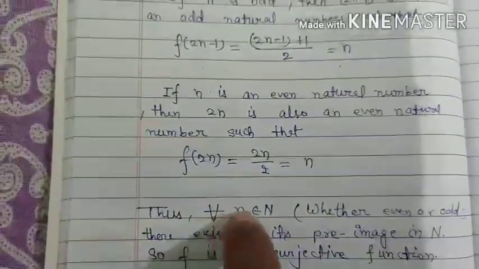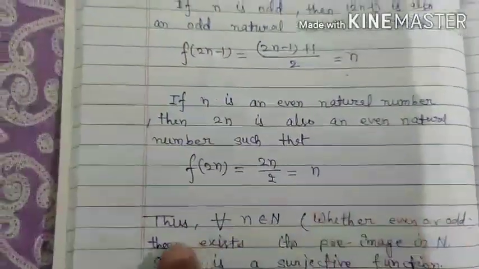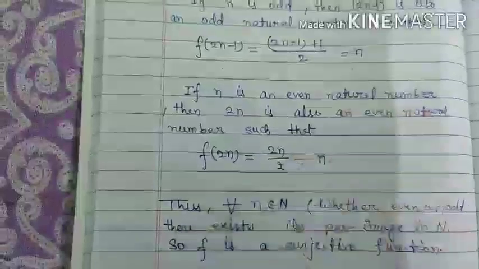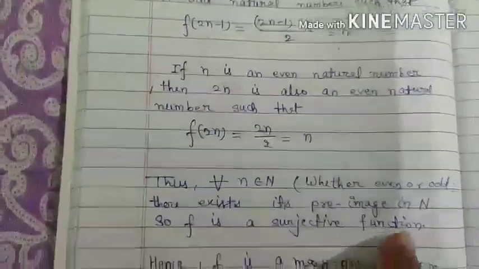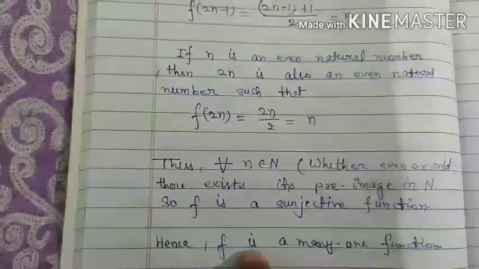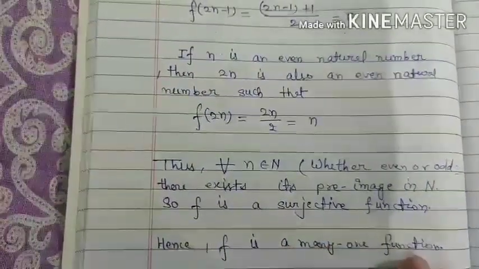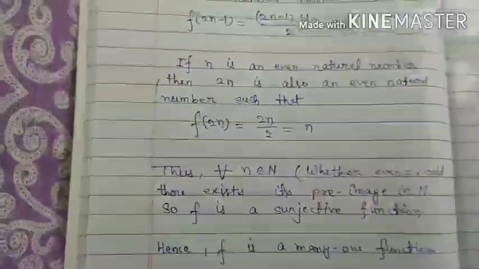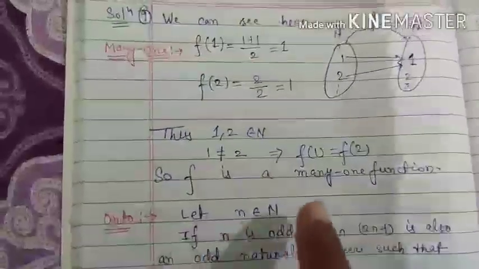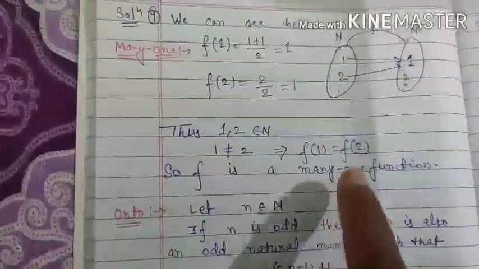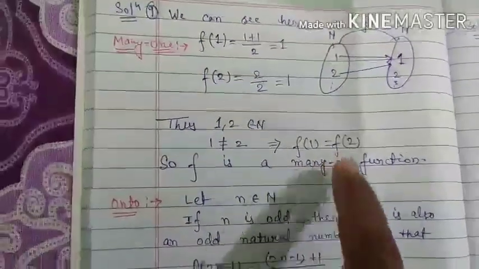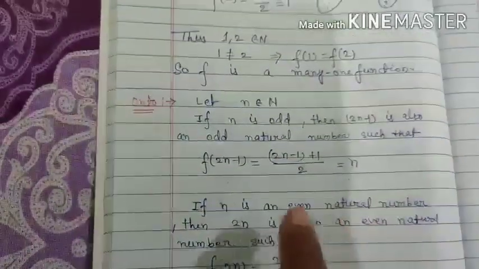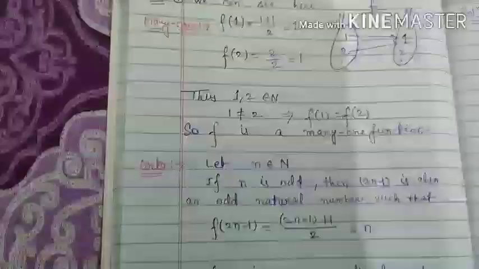Thus, for every n belonging to N, whether even or odd, there exists its pre-image in the natural numbers, meaning n and n natural number. So f is a surjective function. Hence, f is a many one function. It is a many one function. In this question, they told us to prove that it is bijective, but when it is many one, it is not bijective, because bijective means one-one and onto. It is many one, so it is not bijective.